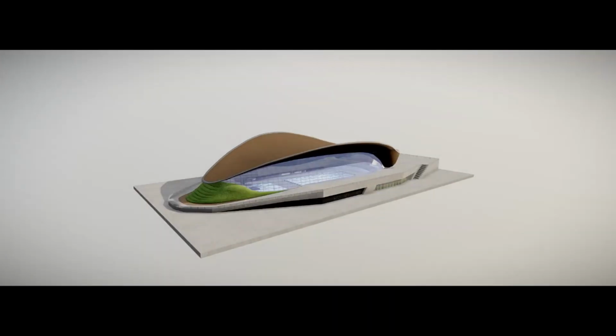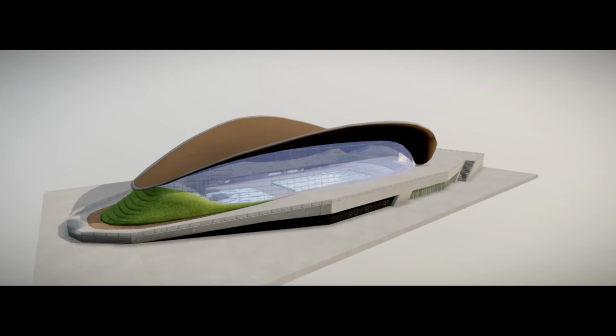Now, let's move on to the pool construction. There were two main goals for the pool construction.